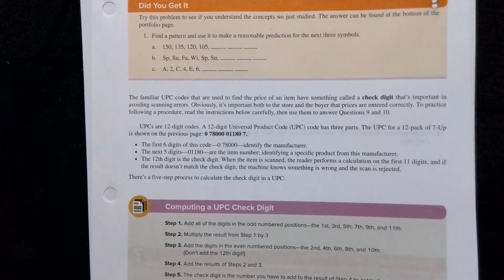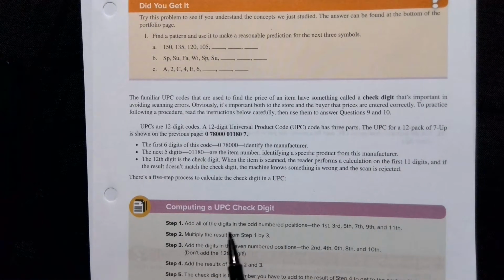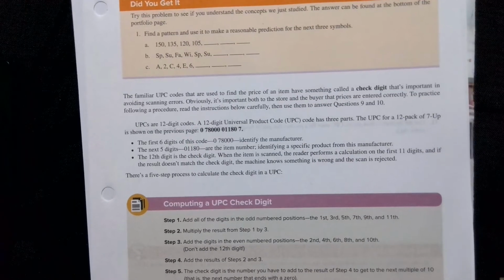Step 1. We want to add all of the digits in the odd number positions. 1st, 3rd, 5th, 7th, 9th, and 11th. Second, we multiply the result from step 1 by 3.